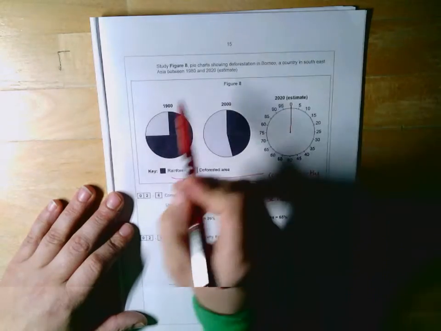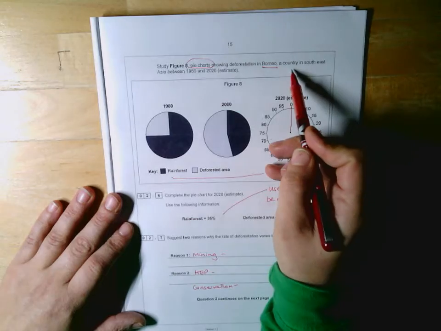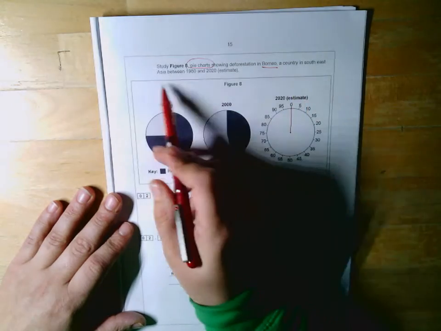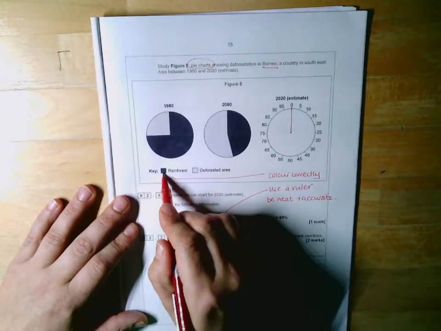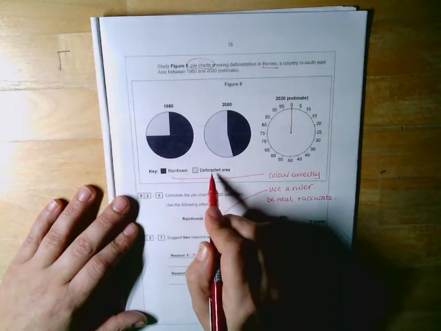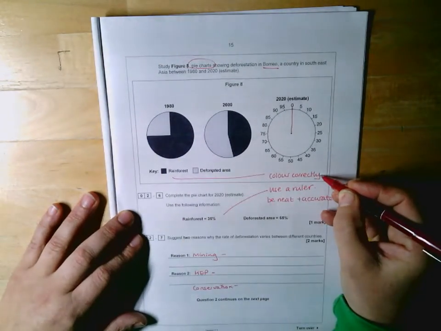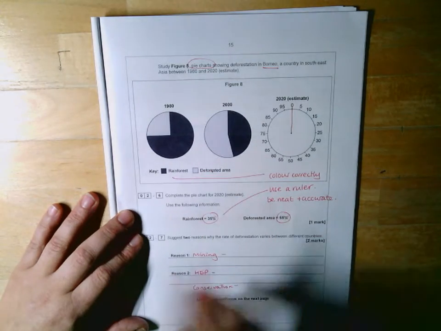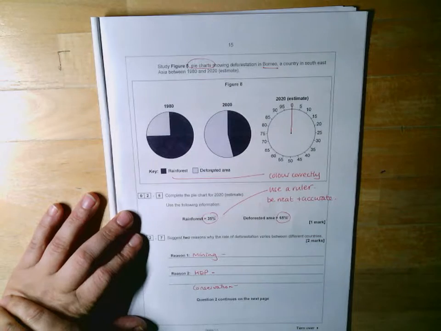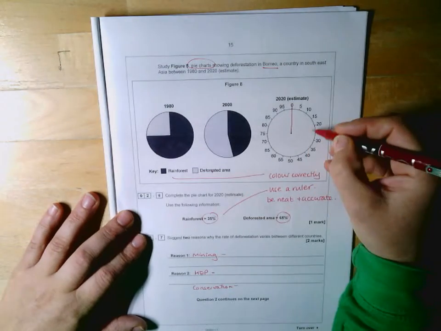We're looking at pie charts showing deforestation in Borneo, a country, we know that's not right, in Southeast Asia between 1980 and 2020. So rainforest is coloured dark, and deforested is coloured light. Now we need to also follow that colouring when we do this. So we've got to complete it, and you'll see it's in percentages, and those percentages add up to 100. Now some people wasted a lot of time here working out degrees, but you can see on here, look, it's already been marked out into percentages.